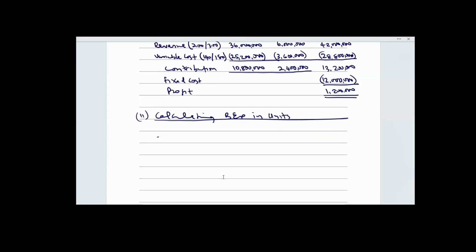I would then say overall contribution margin ratio. My overall contribution margin ratio would then be the total contribution of 13,200,000 naira divided by the total sales of 42 million naira.